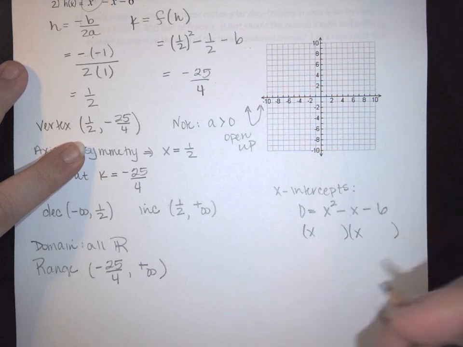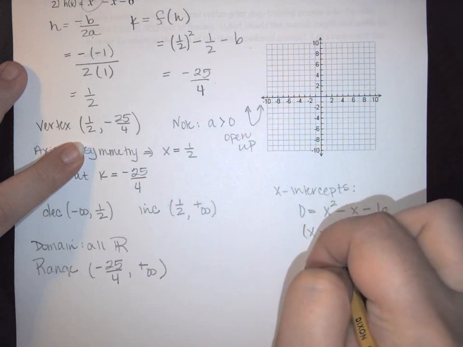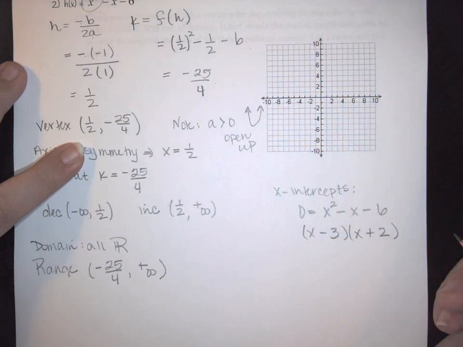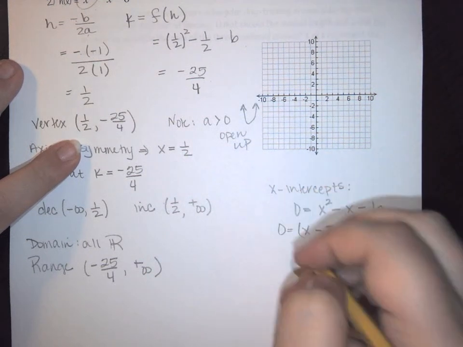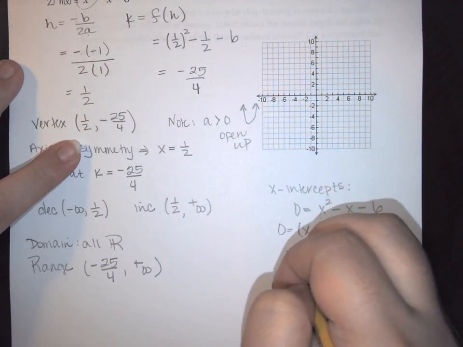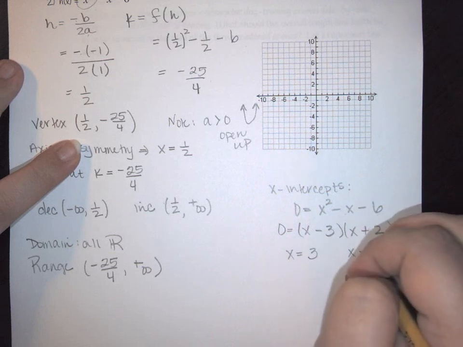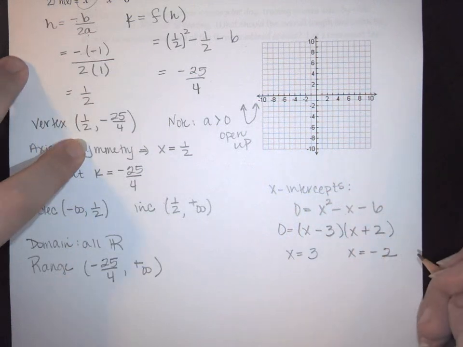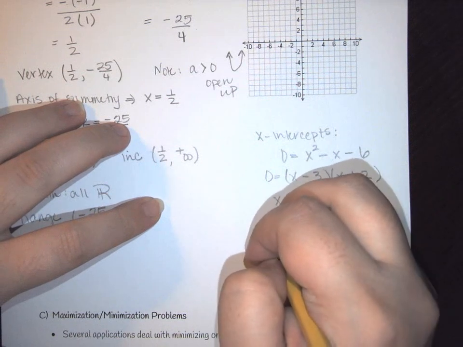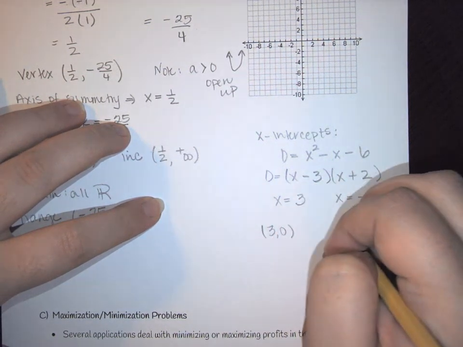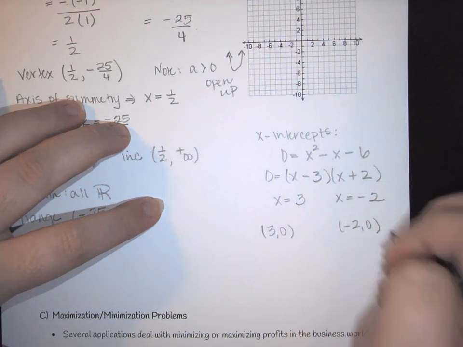So in this case, we're going to have a negative 3 and a plus 2. So here we're going to end up with x equals 3 and x equals negative 2. Again, we need to write them as actual points. So this becomes the points 3, 0 and negative 2, 0.